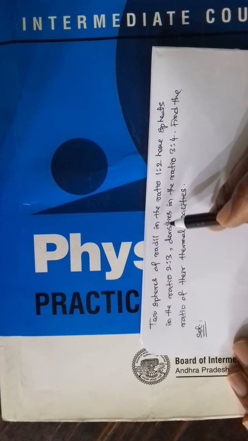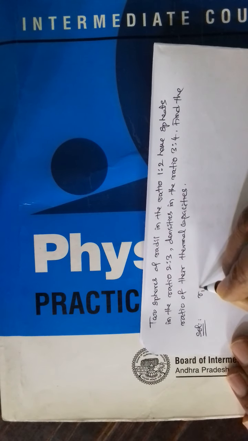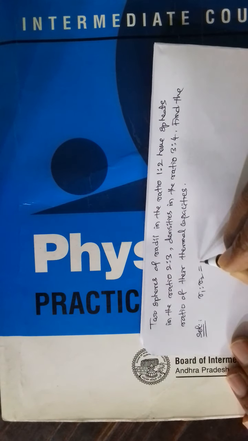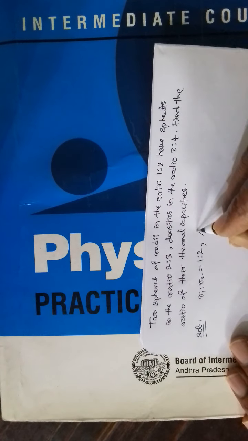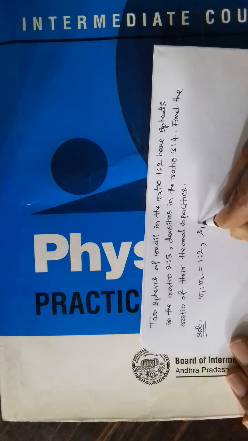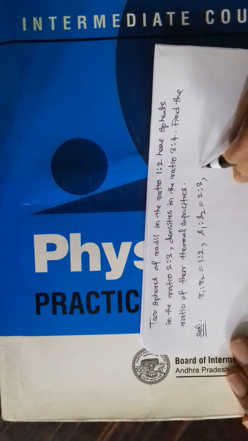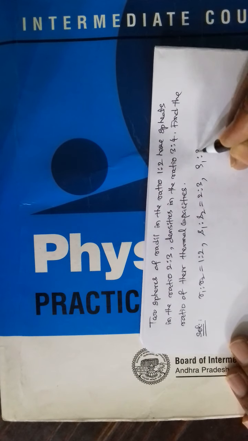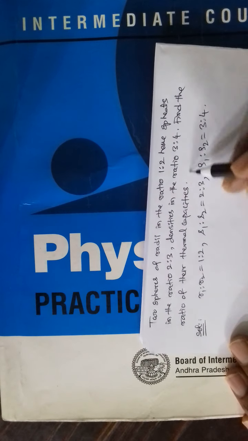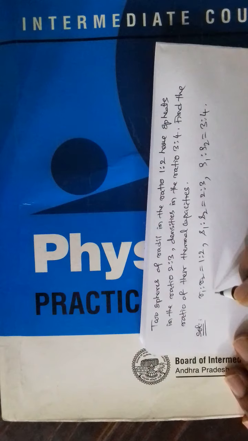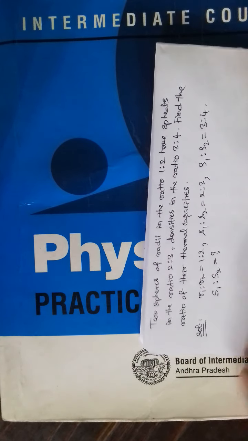Two spheres of radii in the ratio 1:2. Specific heats are in the ratio 2:3. Densities are in the ratio 3:4. Find the ratio of thermal capacities, that is, capital S1 is to capital S2, that is asked.